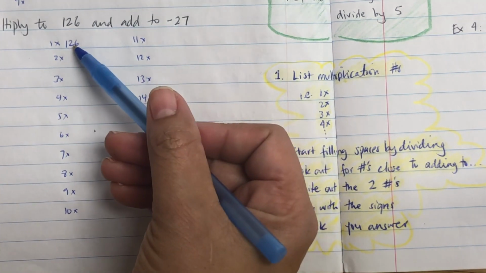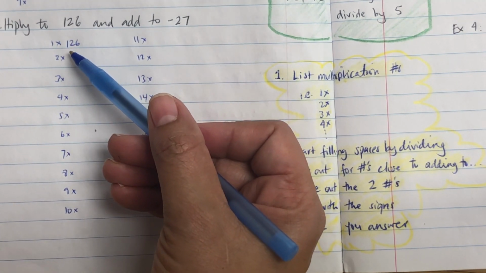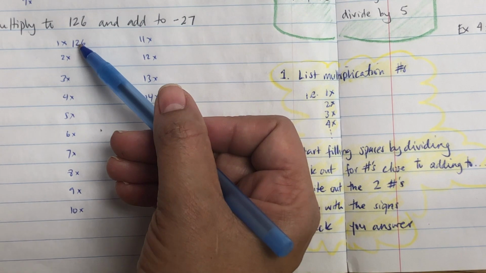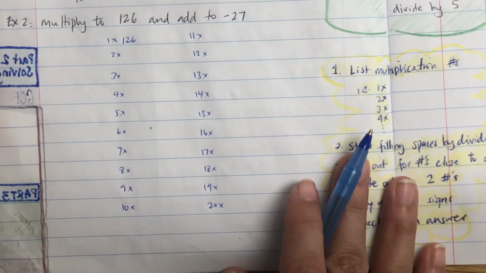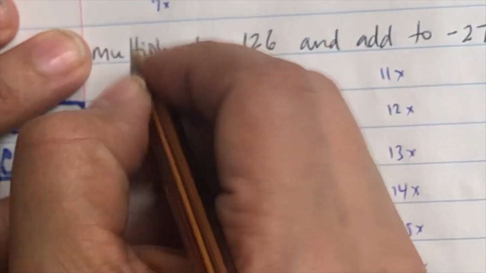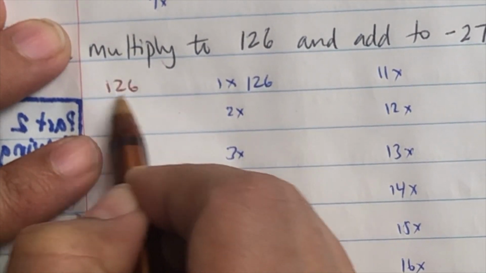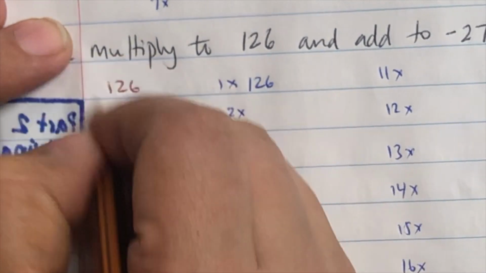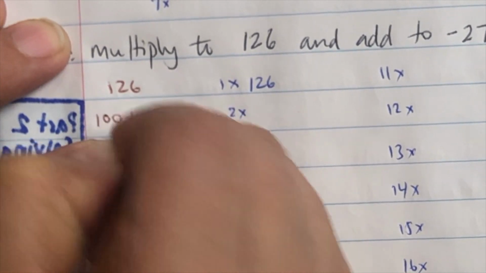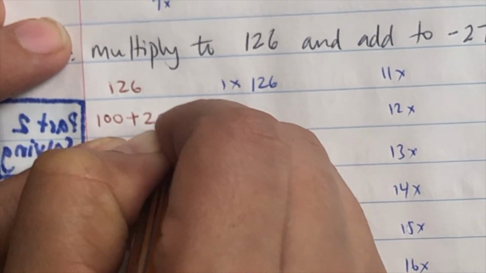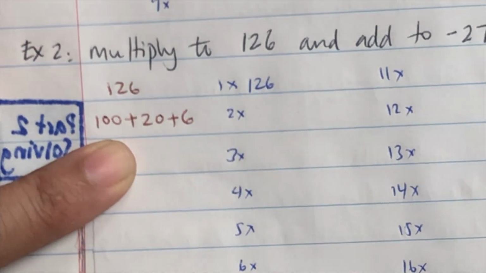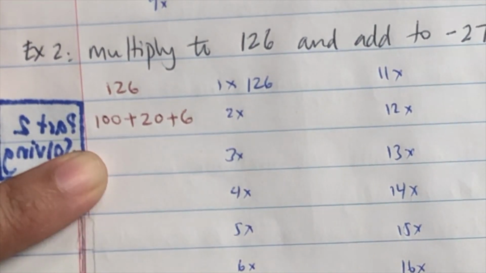If I don't know already how to cut this in half without a calculator, I can break it down, okay? So I'm going to break it down on the side for you over here. So you start off with what you need, which is 126, and you need to cut this in half. If you were to give me this in money, what would you give me? You could give me $100 plus a $20 bill plus 6 individual dollars, right? So you give me all of this, it'll be 126.